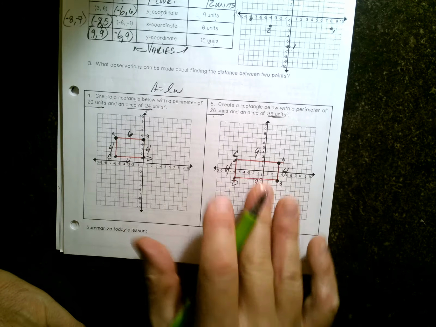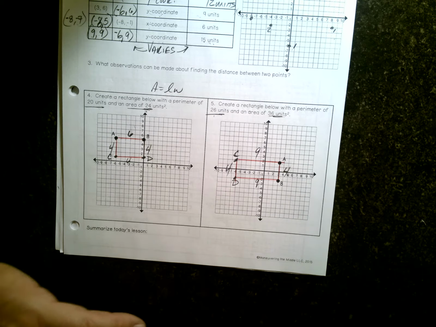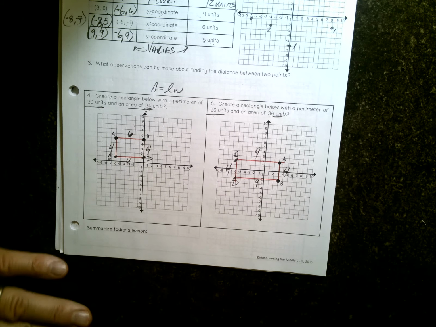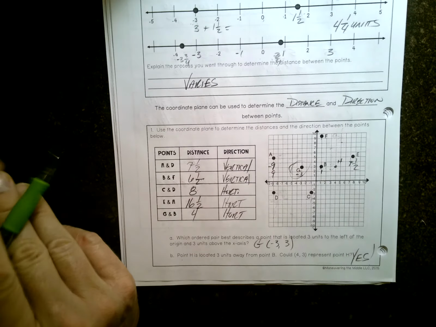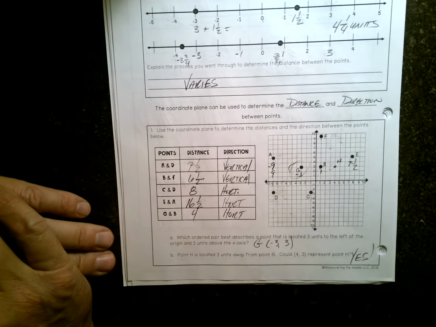So again, I just like to count those. It's a little bit safer for me. So anyway, hey, that was lesson 5, distance between points. You can count, you can use absolute value, whatever works for you.